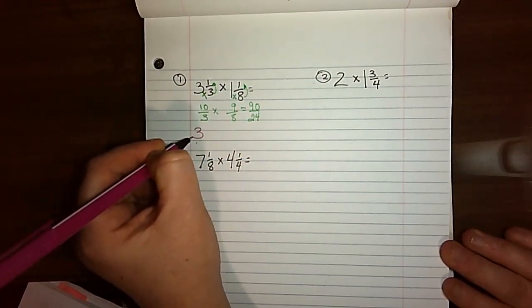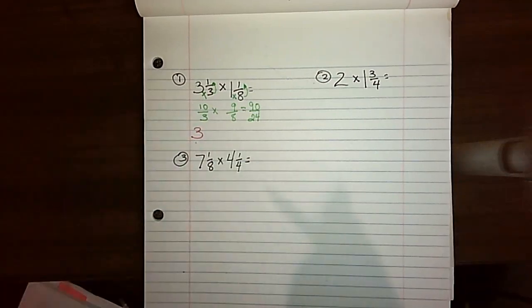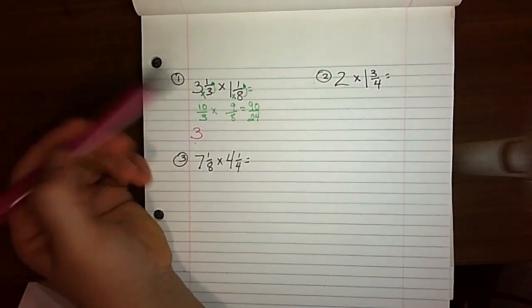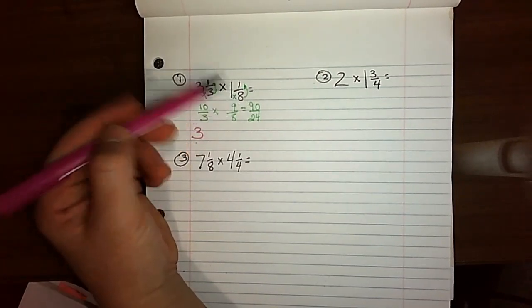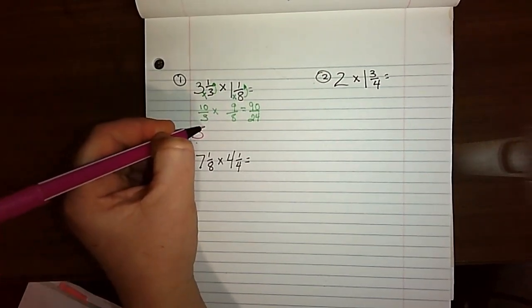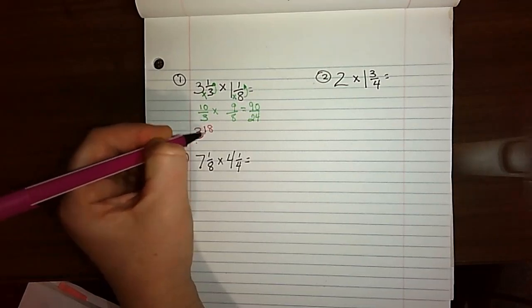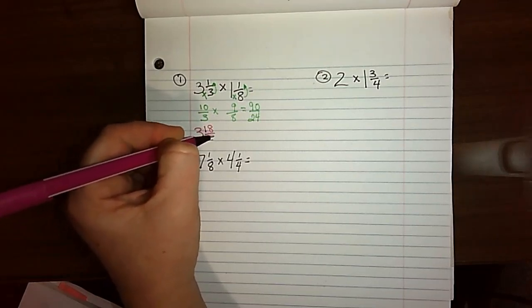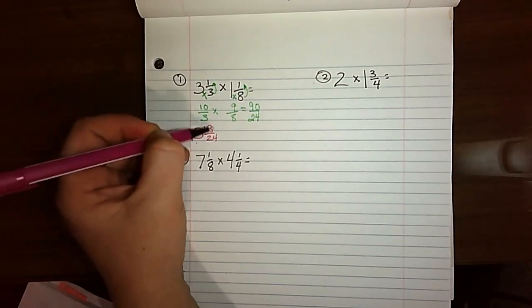So 3 wholes. And then I said, okay, well, 3 times 24, my calculator told me that was 72. And I subtract that 72 from the 90, and I'm left with 18/24. Did everybody understand how I got to that?